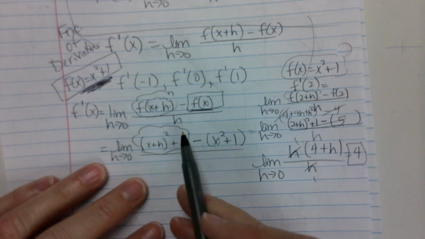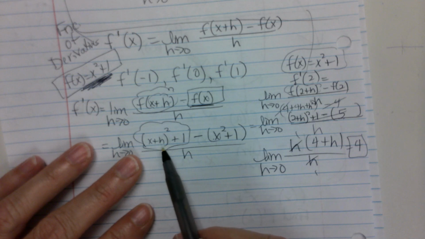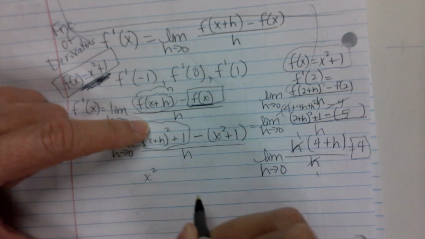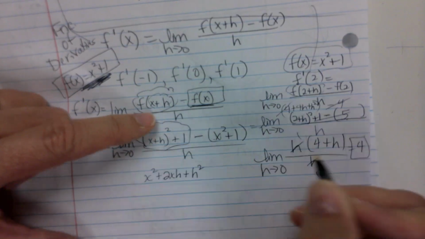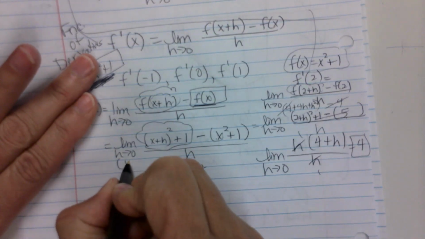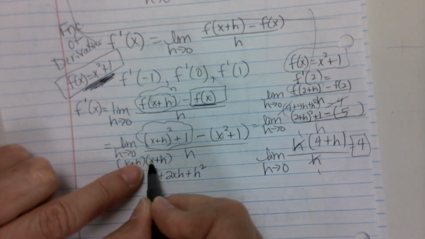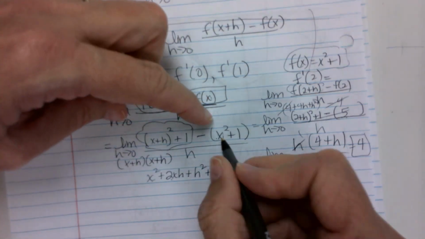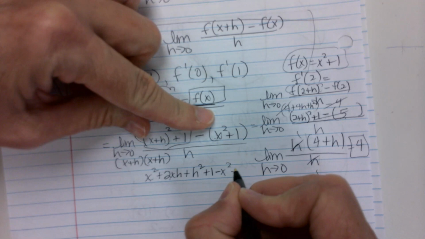Again, we have been doing some of this work already. We even did it on that test, only the h was a delta x. What is x plus h quantity squared? 2xh plus... what? 2hx. 2xh. Where'd you get that from? x plus h times x plus h. X squared, xh plus another xh is 2xh, plus h squared, plus 1. Distribute. You see why I always put parentheses around here? I've got to distribute the negative.